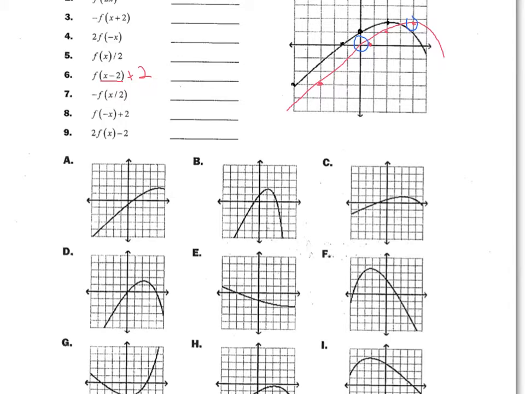And I look and see that I have a graph here that I'm close to the x and y axis, and at 4 my y value is 2. And then I can look and see that up here at 2, 1 I have a point, and then also here at 2, 1 I have a point. So I'm going to say that number 6 is letter A.